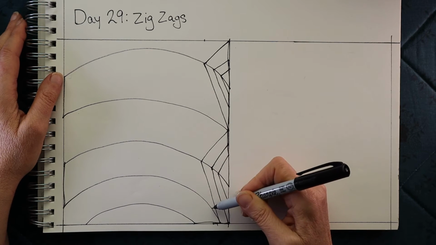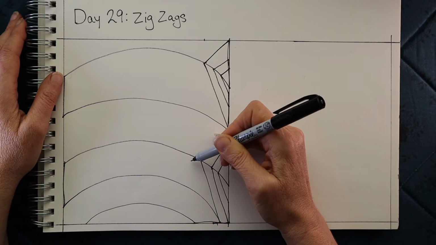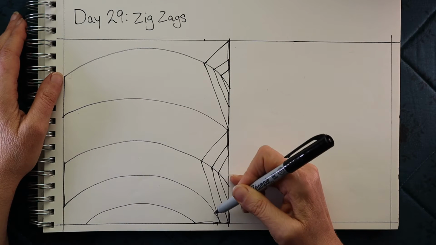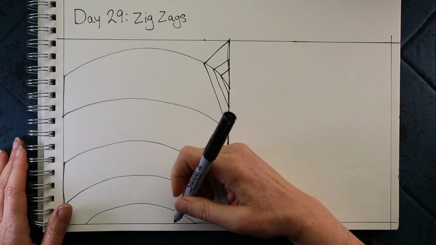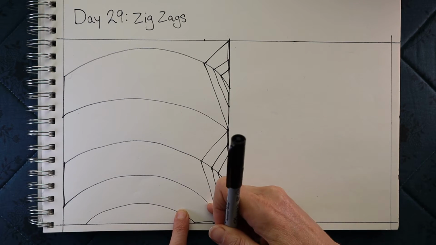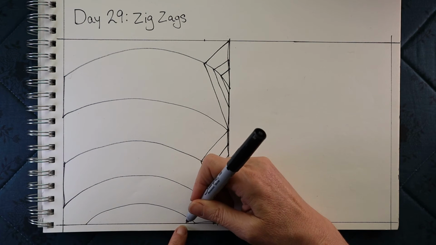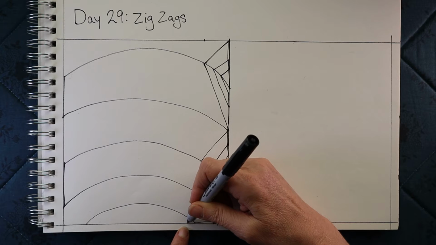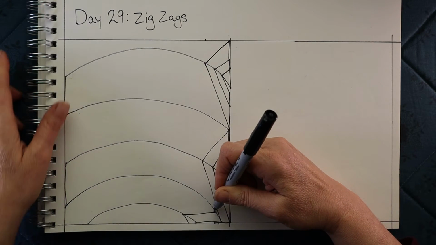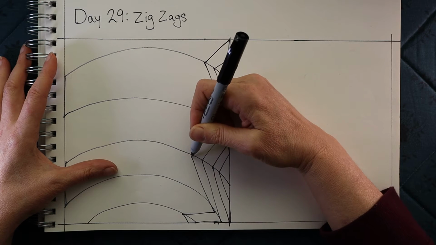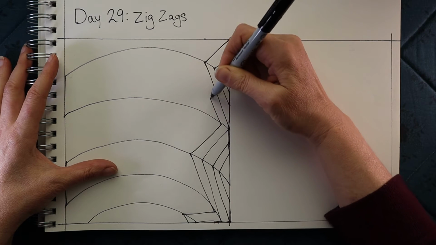Now remember, this line right here slants from right to left. So this one you want to slant from left to right. And actually I think you can even put in a line right here, then slant down to here, and then echo your previous zigzags.